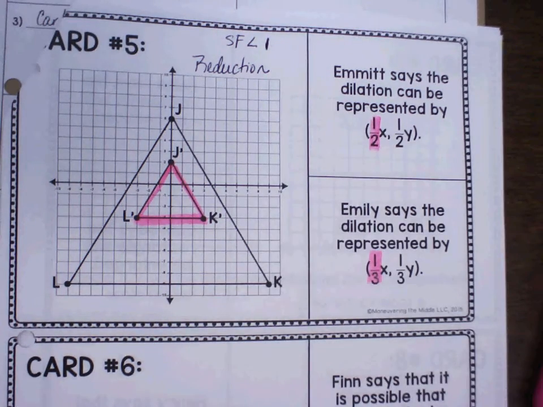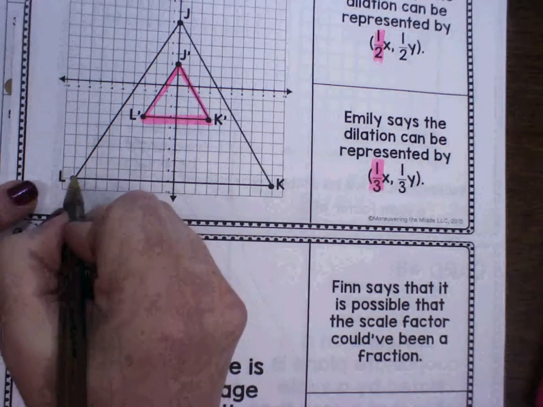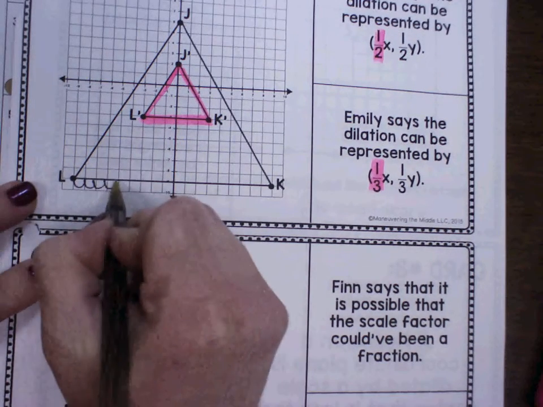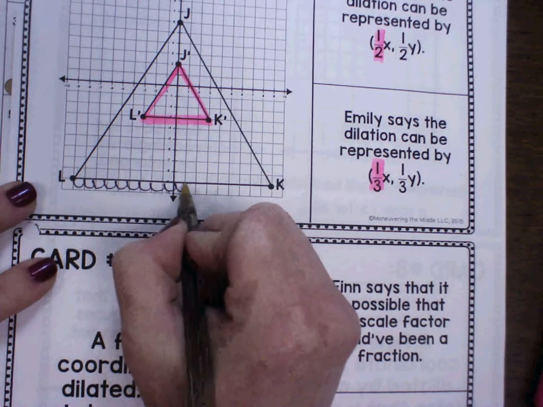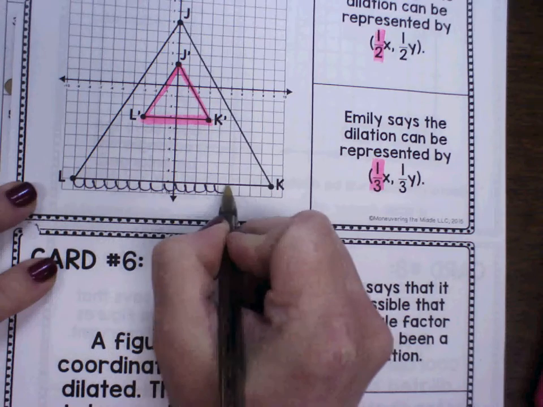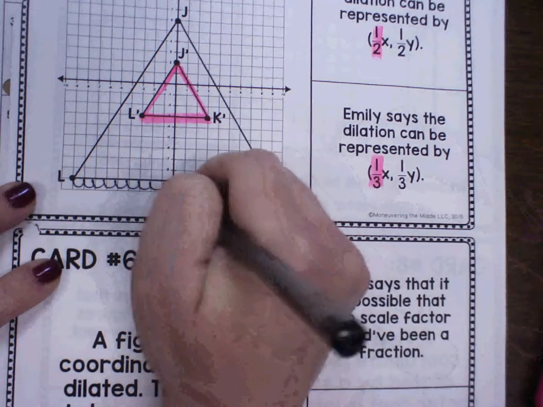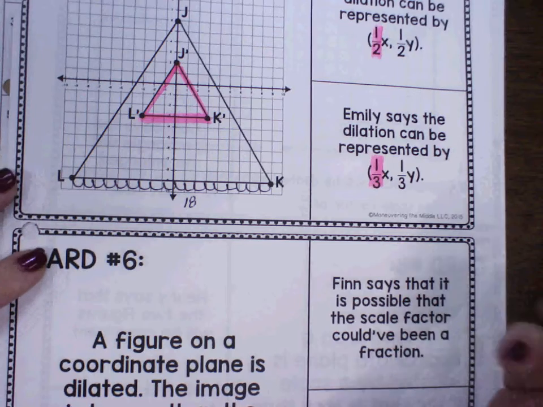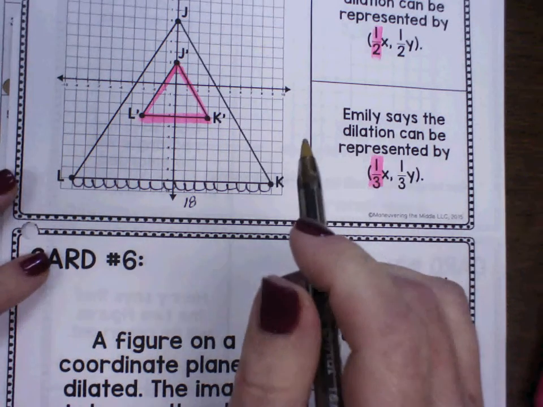All right. So Emmett says that it's 1/2. And Emily says that it's 1/3. So we've got to count, right? Let's see. 1, 2, 3, 4, 5, 6, 7, 8, 9, 10, 11, 12, 13, 14, 15, 16, 17, and 18.